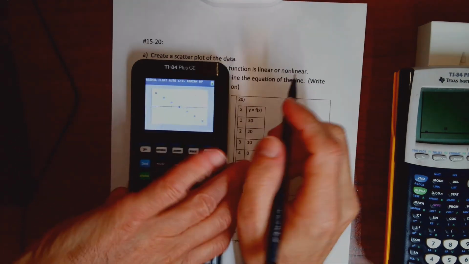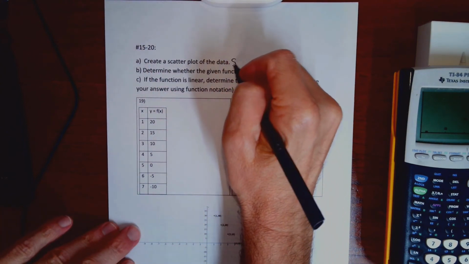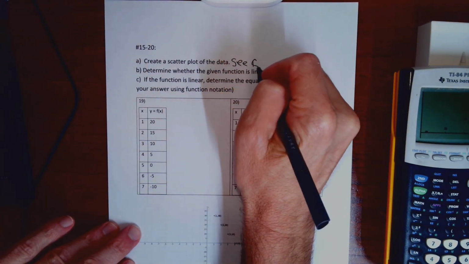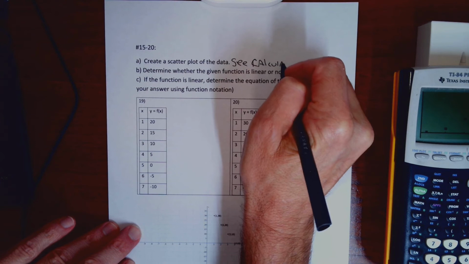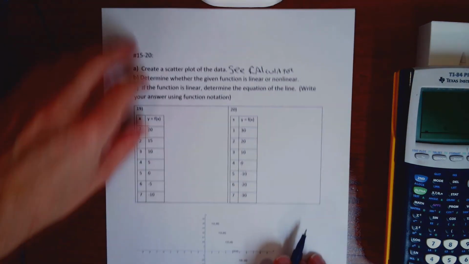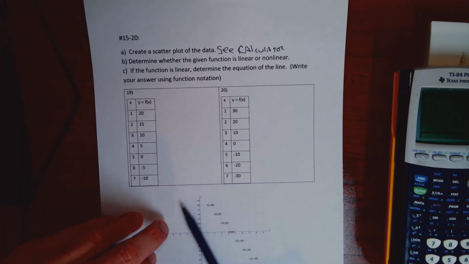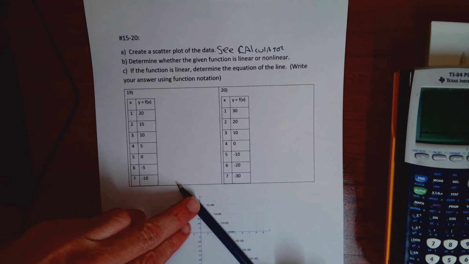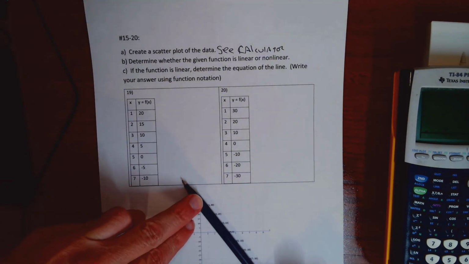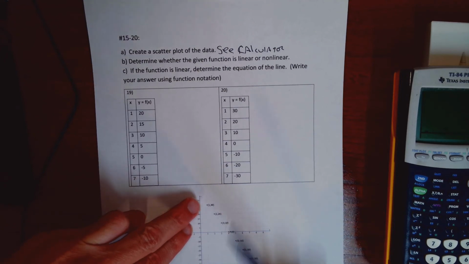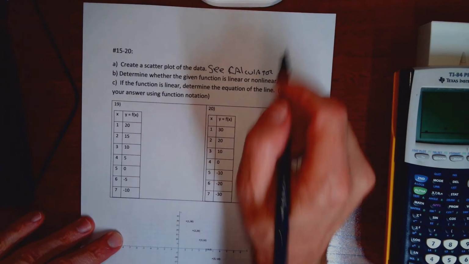So, done with part A. I'm going to say C, calculator. Is the data perfectly linear? If I try to connect any 2 points with a line, the data is perfectly linear if that line goes through every point, and this is linear, perfectly 100% linear, because a line drawn through any 2 of the points goes through all the points.